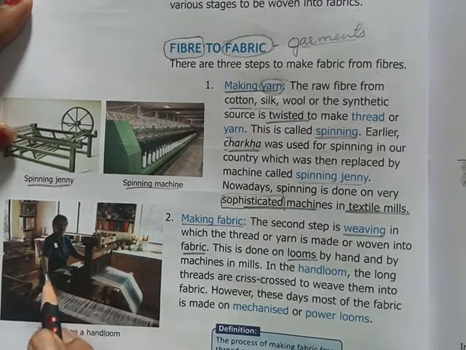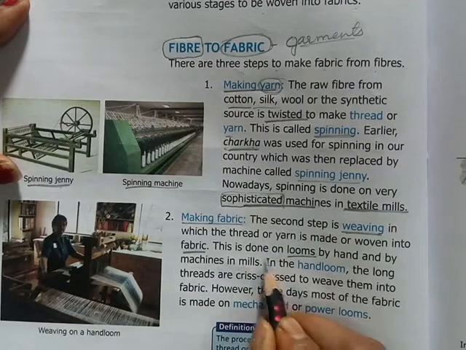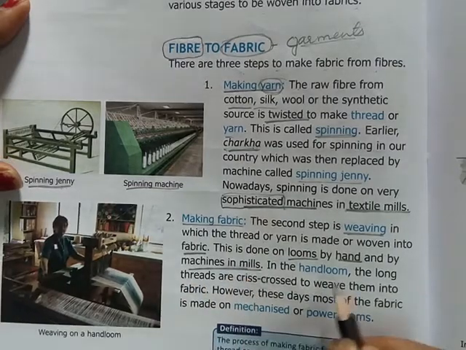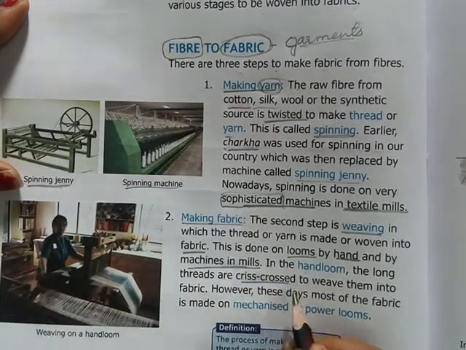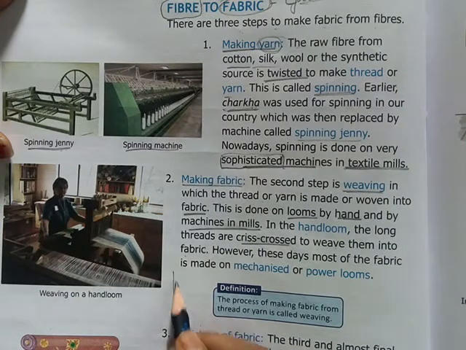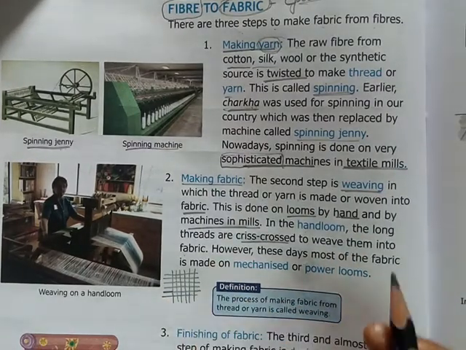Here you can see the hand loom, which is operated by hands. Okay, hand loom. There are two types of looms, hand looms and machine looms, or power operated looms. So this weaving is done on looms by hand and by machines in the mills. In the hand loom, the long threads are crisscrossed to weave them into fabric. Crisscross means suppose one thread is here, these are the lengthwise threads, and then crosswise threads are like this, and in this way this crisscross weaving helps to make the fabric. Okay, crisscross weaving, in this way fabric is made.